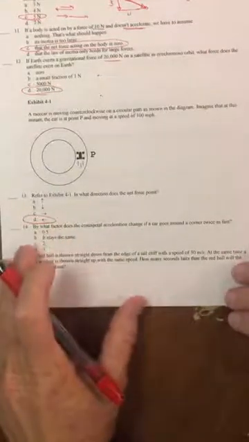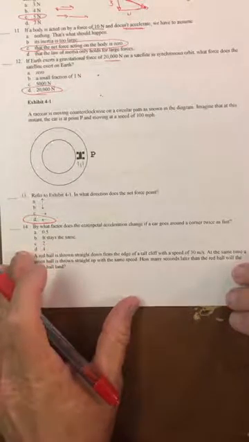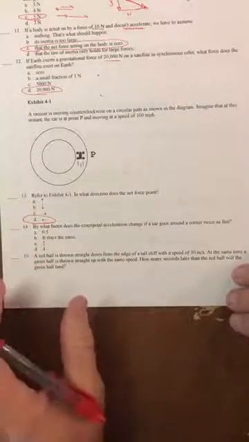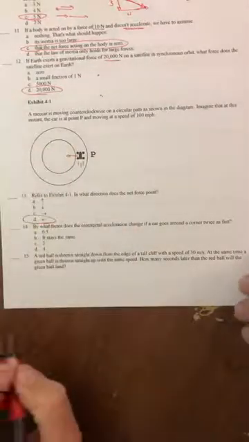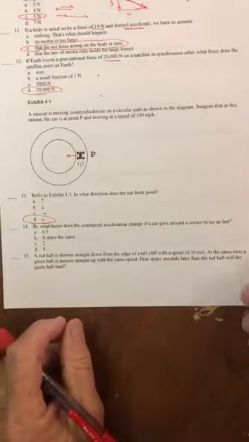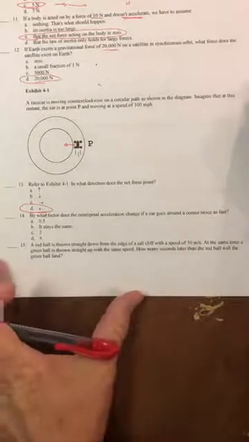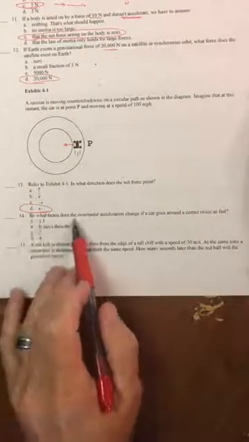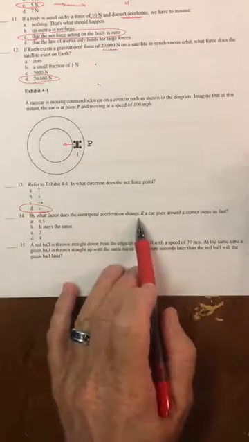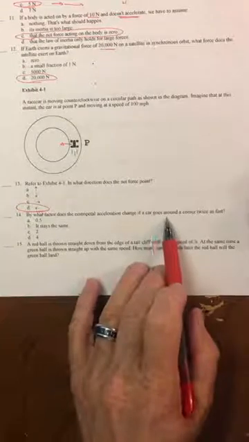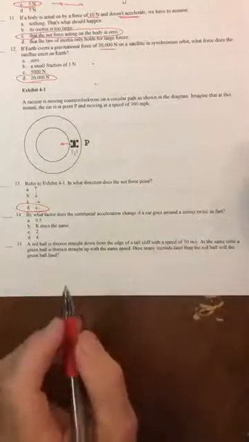It's pointing inward, and so the arrow here in D would be the best choice, and actually the only choice, because it is this centripetal one we talked about here, and I showed you in the video with a string spinning. Okay. By what factor does the centripetal acceleration change if the car goes around a corner twice as fast?